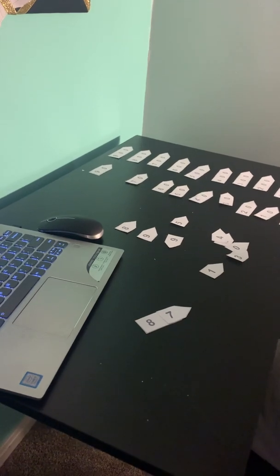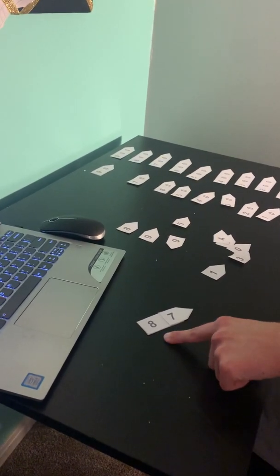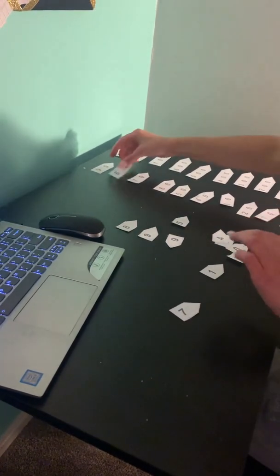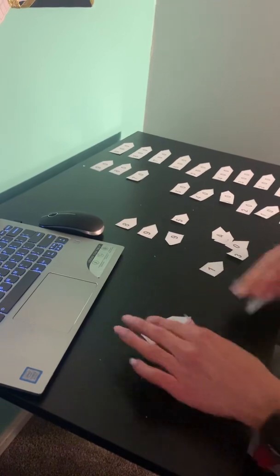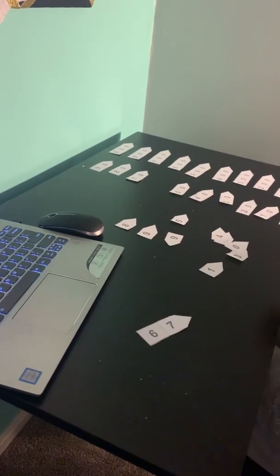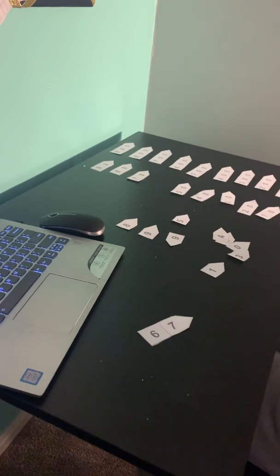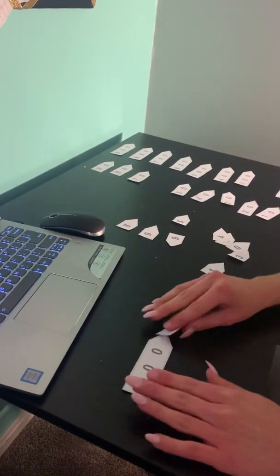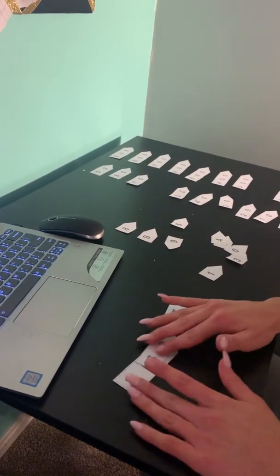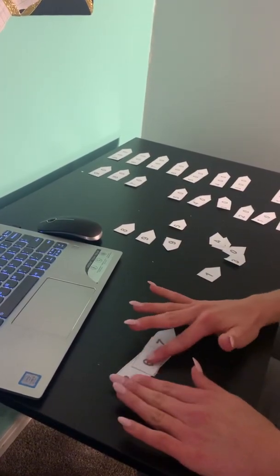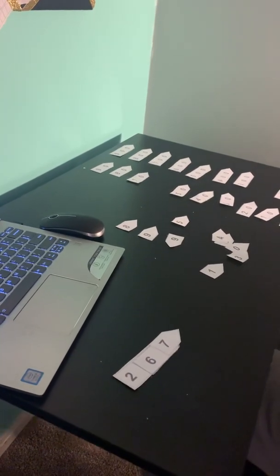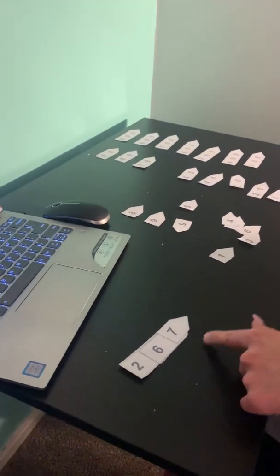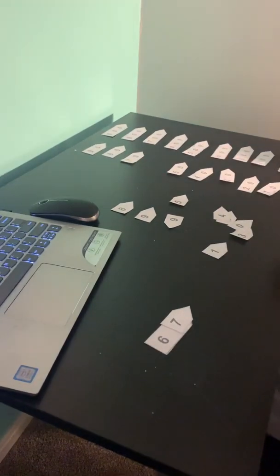What is 20 less than the number above? So we have 8 10s right now, and 2 10s less than that would be 67. Show me 200 more than the number above. So 200 plus 67 would be 267. So we have 200 plus the 60 plus the 7. Show me 100 less than the number above. So 267 minus 100 would be 167.